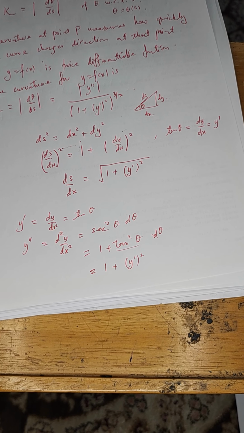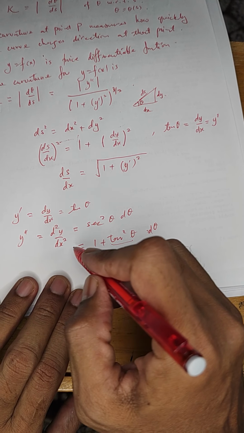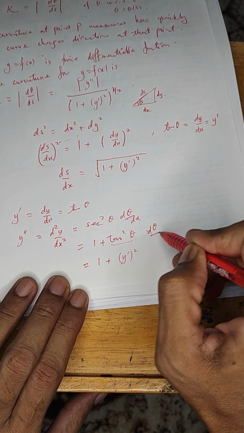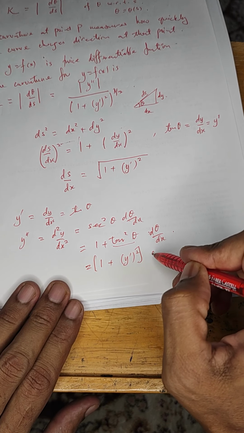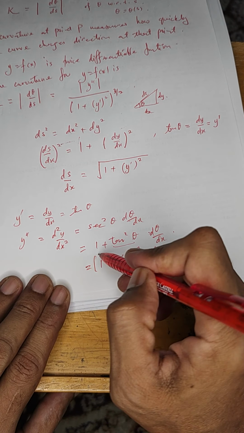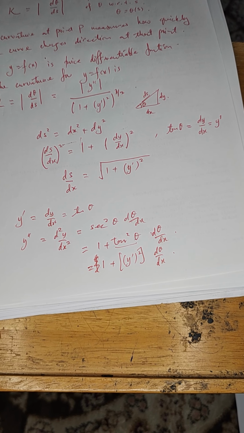Okay, this is d theta, supposed to be d theta dx, that's what we want.